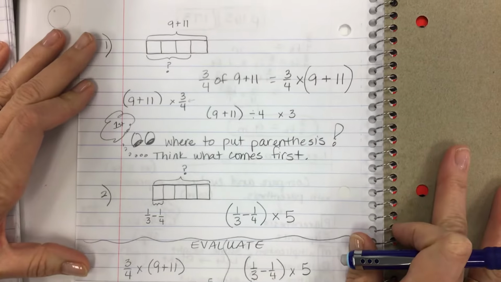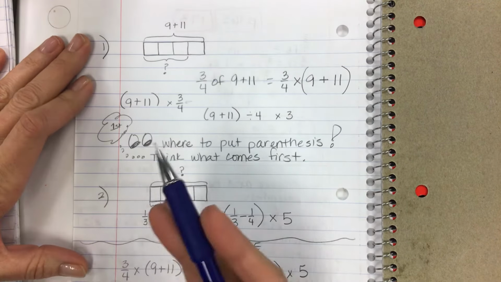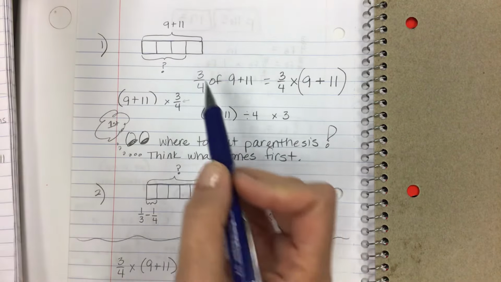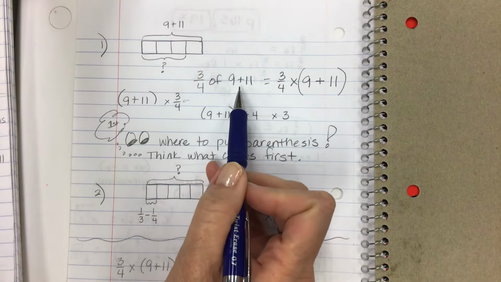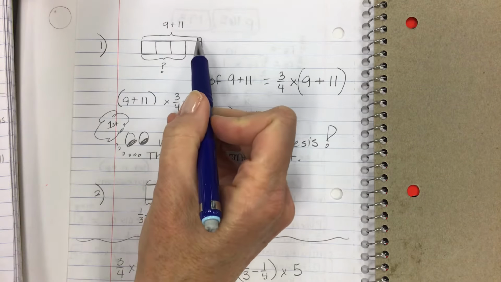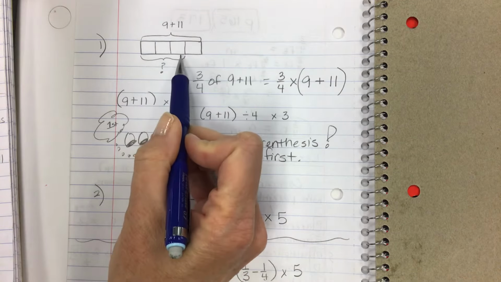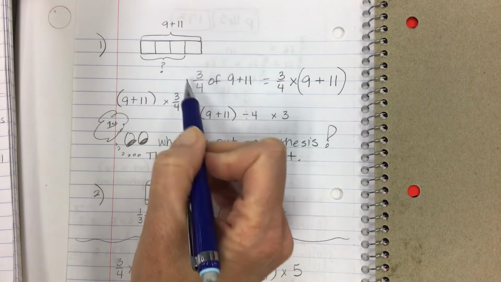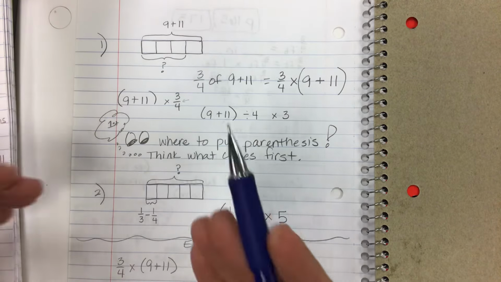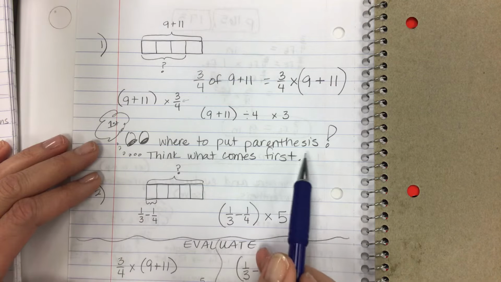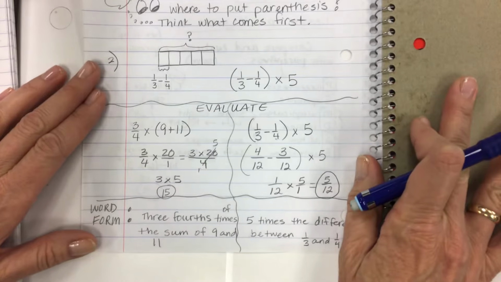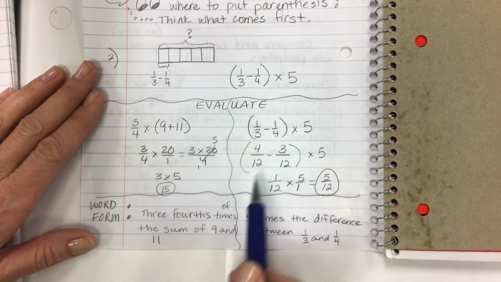Today we're going to have some tape diagrams to show pieces that are happening multiple times. 3/4 of 9 plus 11, because again, we have all these phrases. So here's the 9 plus 11, and we're going to take 3/4 of that. So if it was broken into 4 parts, we need 3. Look, always think if you've got multiple operations, look for where to put the parentheses. Think about what comes first. Other examples will come, and I'll go over this in a second.